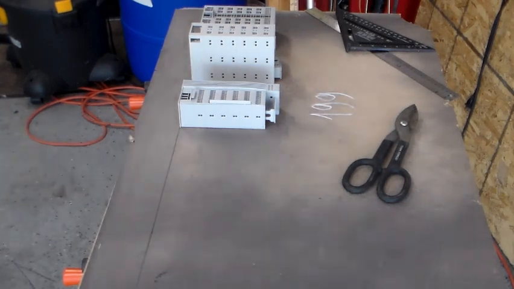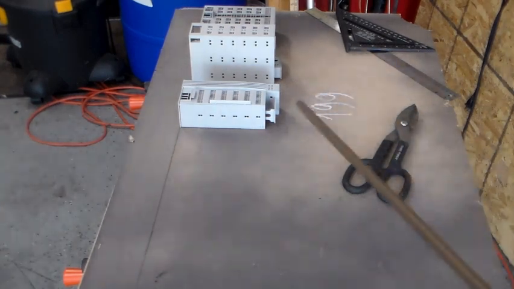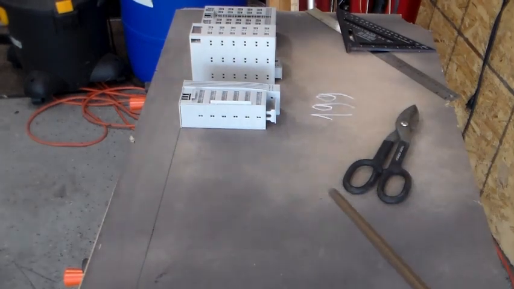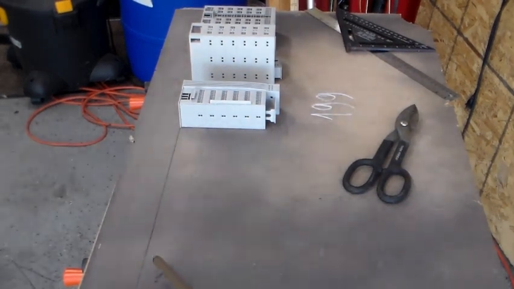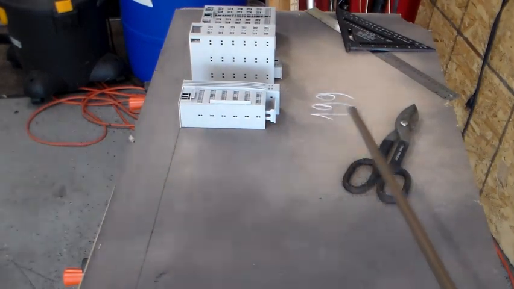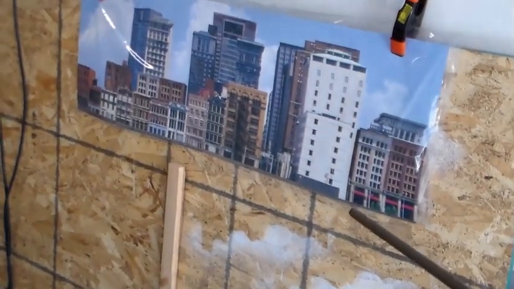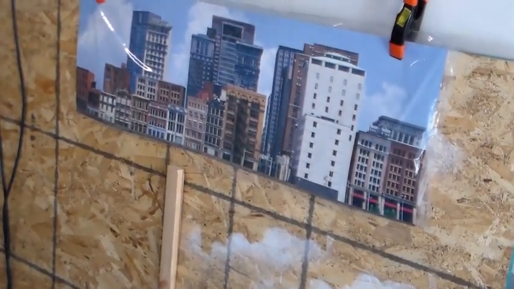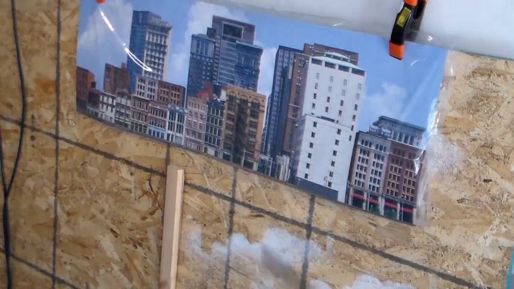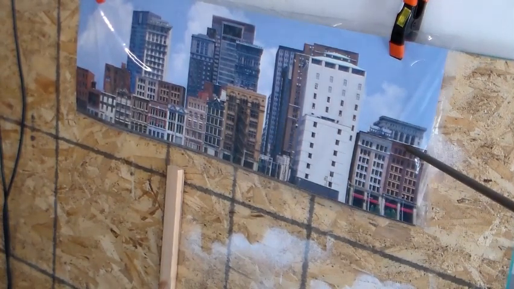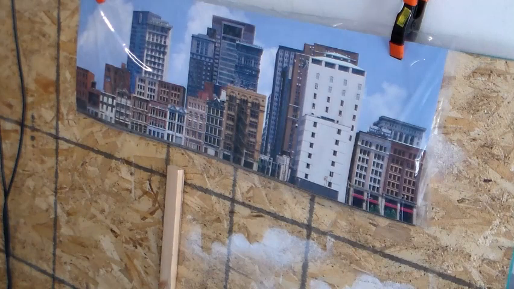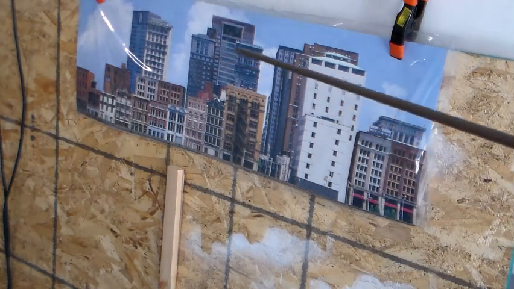Okay? So I have a couple of my buildings that are laid on the side. I have my ground level right here, okay? And I also have one of the older backdrops that I use, that I shrunk down or had shrunk down to make my cityscape. This is an HO size. I just wanted it for reference. And as you can see, buildings overlap, okay?